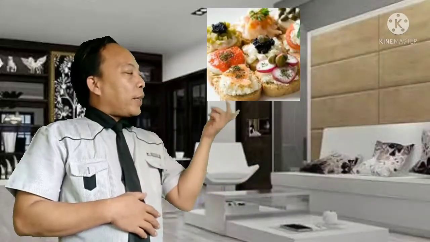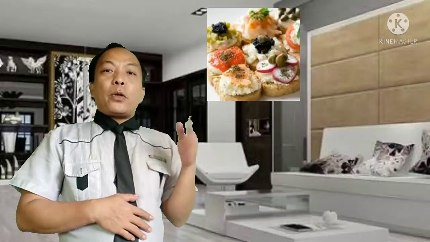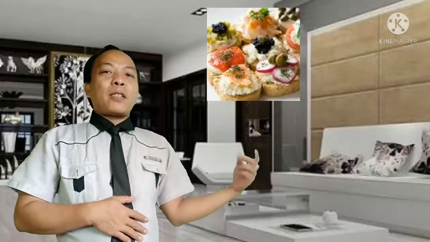For the fourth one, we have the apple canapé. The base is cucumber. You dress with mayo, and then top with apple. So this is my presentation for my canapé, a small bite decorative snack.